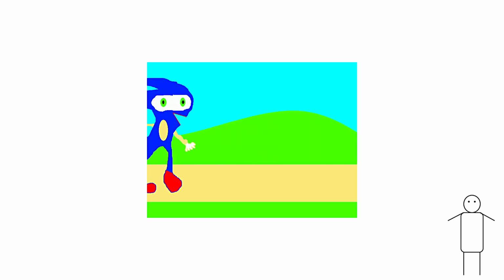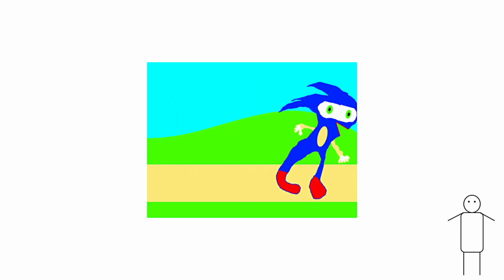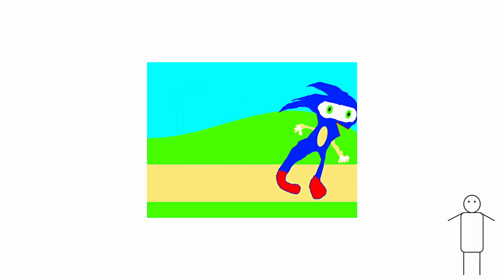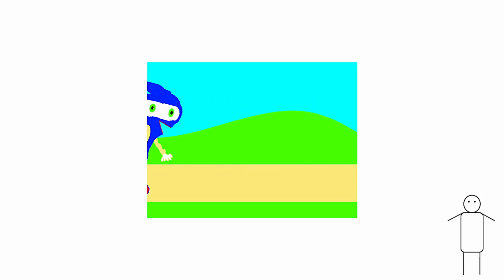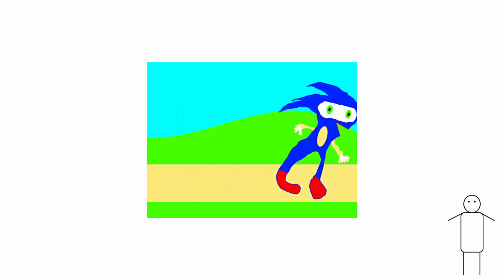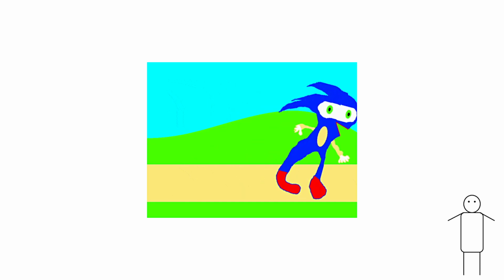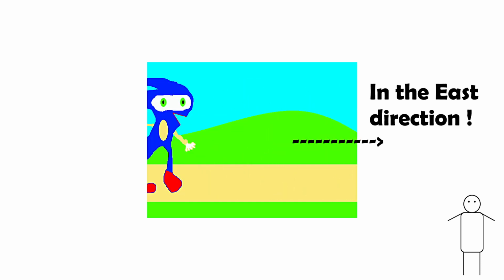about. Let's take something like Sonic for example. Anyways, as you can see in this GIF, Sonic is moving, or I should say, running. Now if you'll notice carefully, he is not only running but is also moving in a certain direction.